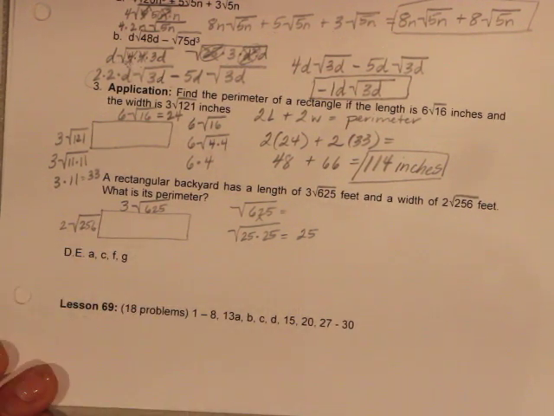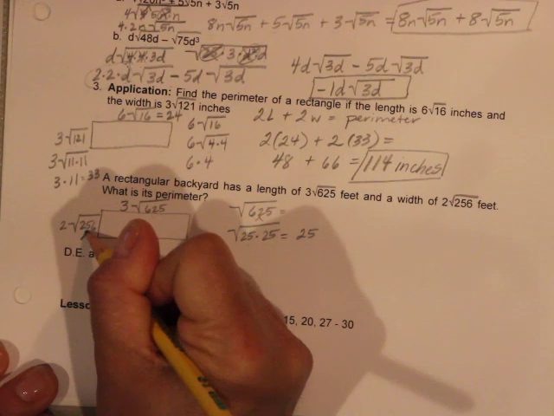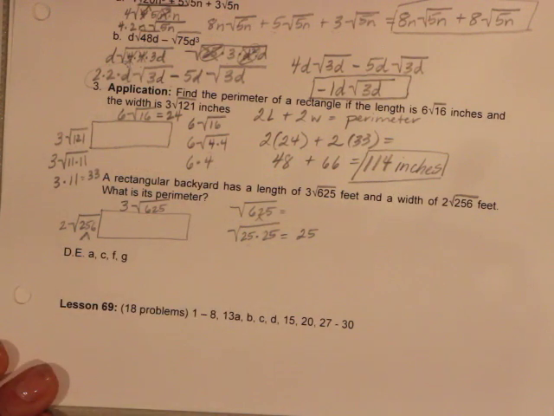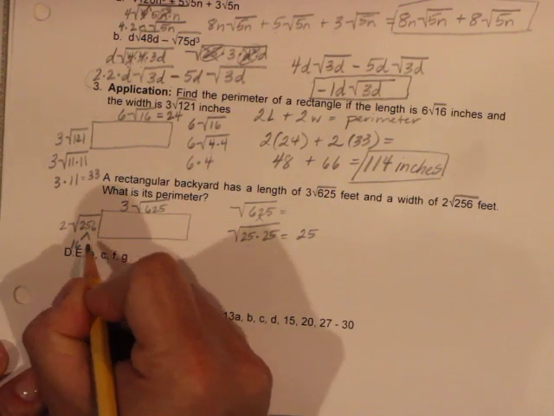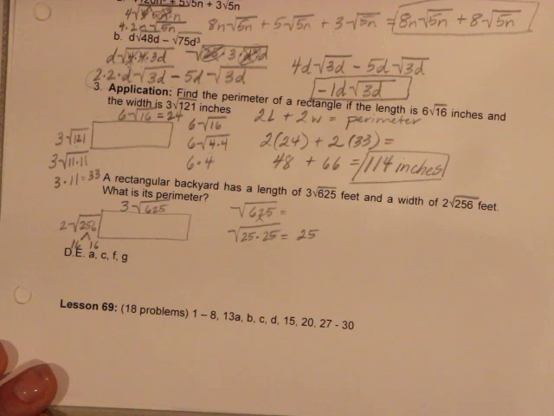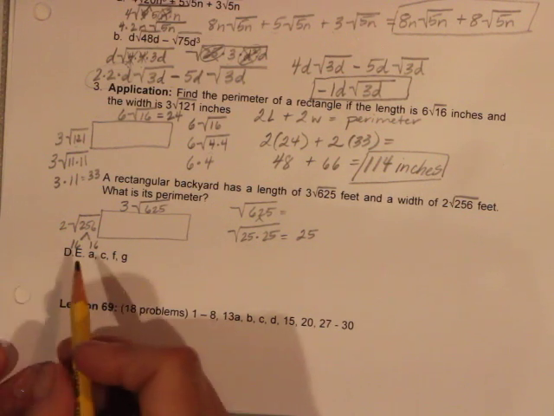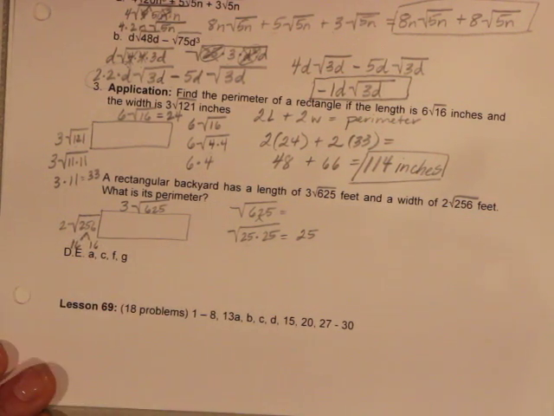Same thing is happening here with our 256. When you do all of the factoring, you're going to find here, and you can do it multiple ways, but however you need to do it, you're going to end up finding that you've got 16 times 16 equaling 256, which means that the square root of 256 is 16.